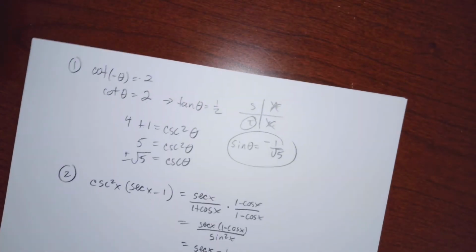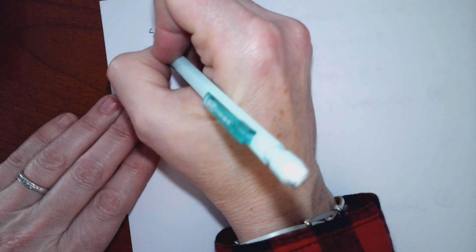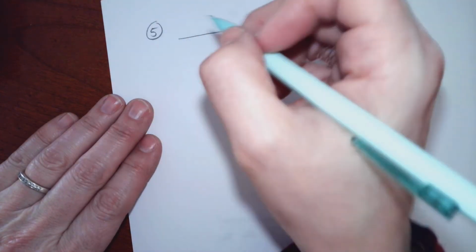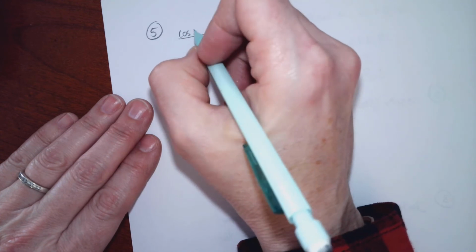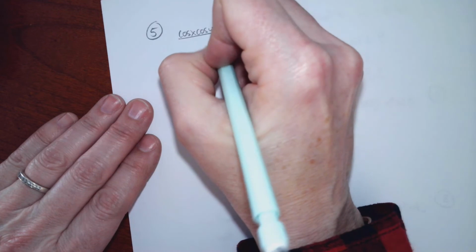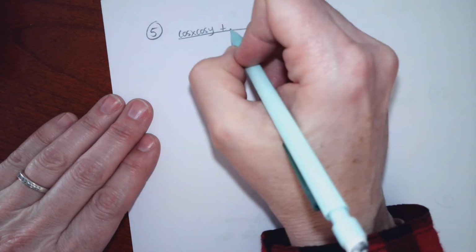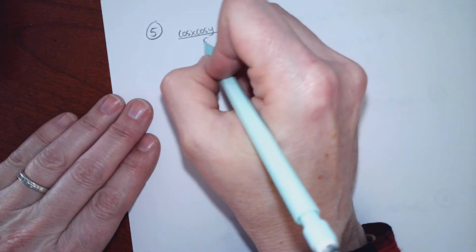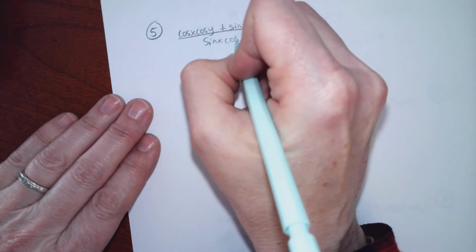All right, moving along, number 5. Number 5, on top it has cosine y minus sine y. So that cosine y minus sine y on my numerator, I'm going to expand that into cosine of x minus y. Cosine x cosine y. It's a minus, so it'll turn to a plus: sine x sine y. This is all over sine x and cosine y.